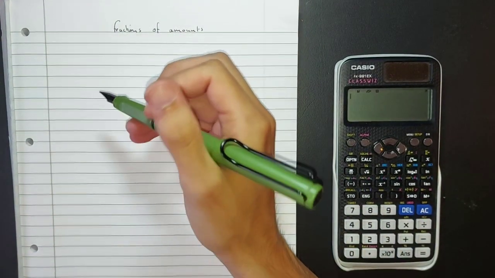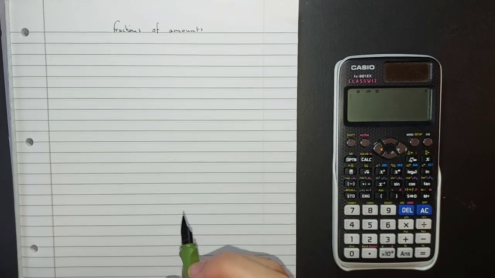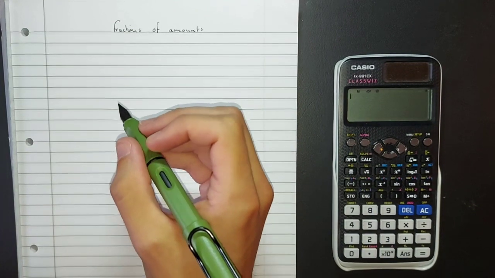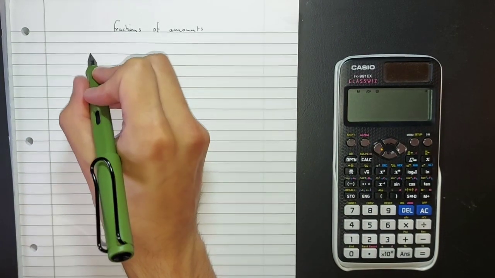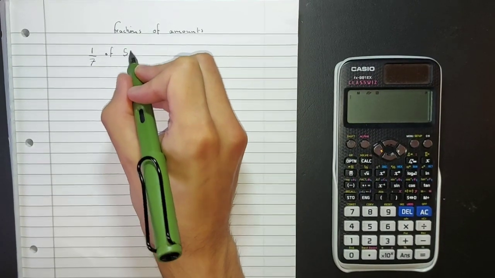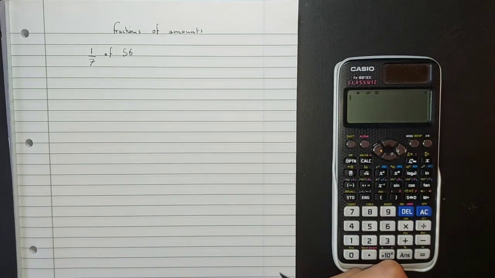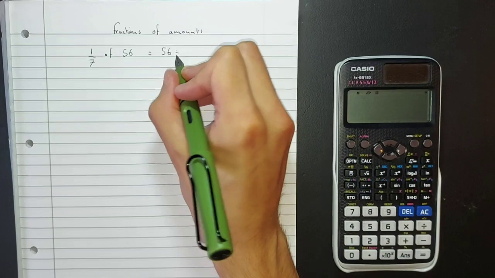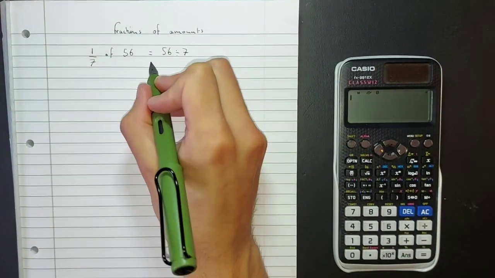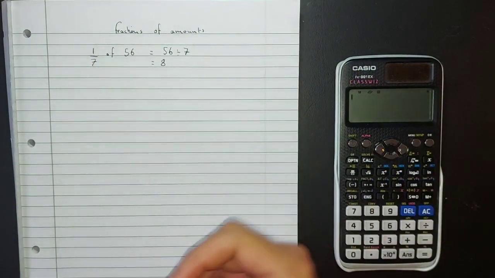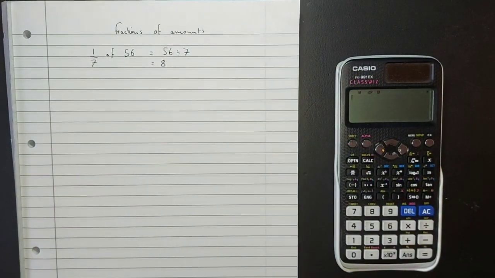Okay, so this is the second video I'm doing on fractions of amounts. In the first video, we just focused on unit fractions. So, for instance, say we were trying to find 1/7 of 56. That's one of the calculations we did last time. All we did to find that was we took our number and we divided it into 7 pieces to get an answer of 8. Next up, we're going to look at when we do not have a 1 up here, and we're going to use this stage of finding a unit fraction in order to work that out.